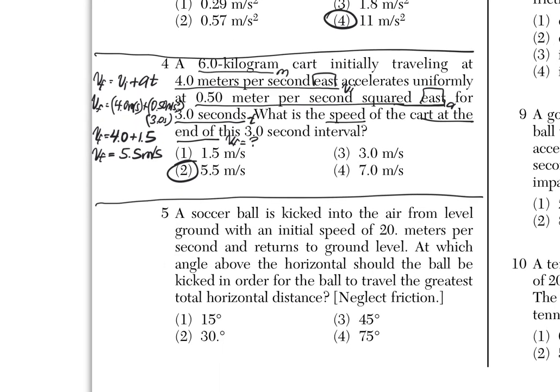Anyway, number 5. So 5 is a projectile question. It gives us an initial velocity of 20 meters per second, and I'm not sure that's going to matter for this problem. I'll note it, v initial is 20 meters per second, but it says, at what angle should the ball be kicked in order for the ball to travel the greatest horizontal distance? So I'm looking to maximize the horizontal distance.